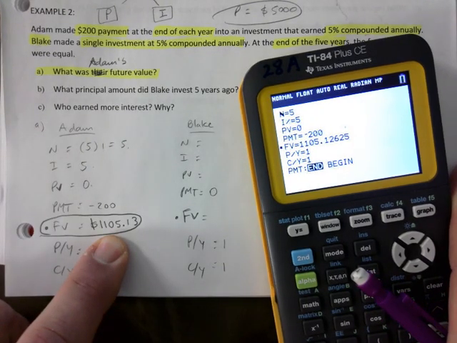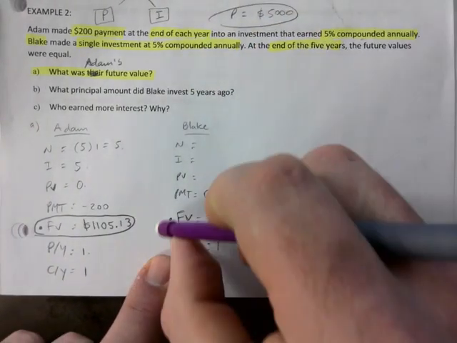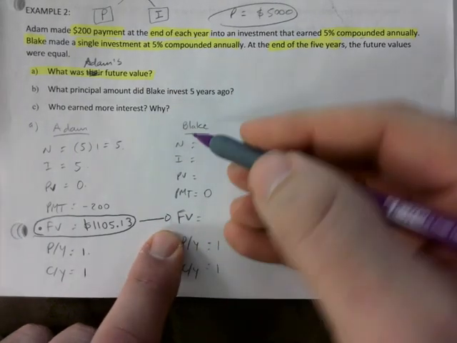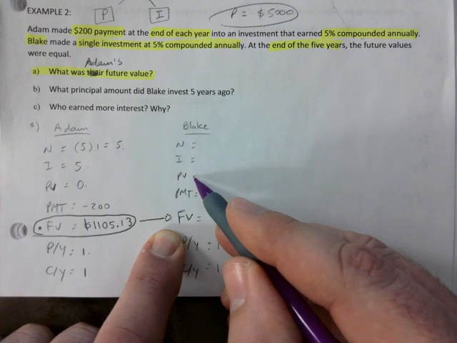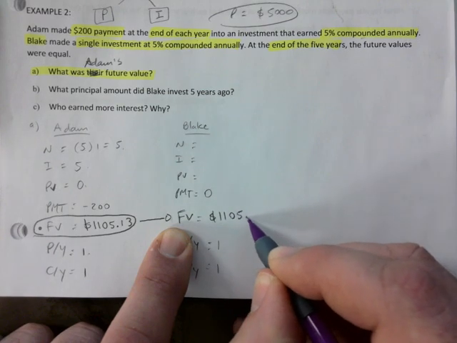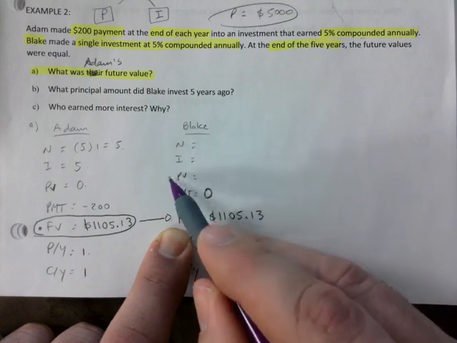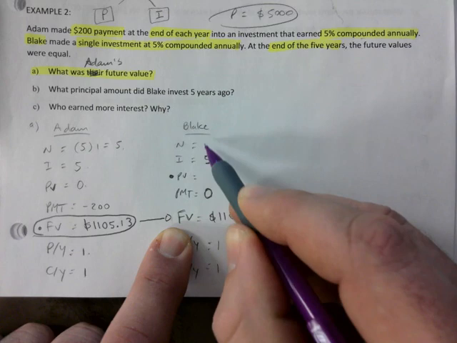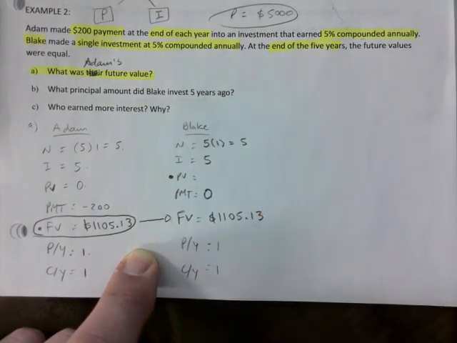And we're told that Blake also ends up with the same amount. So I can just transfer this number over and do the same thing for Blake. But for Blake, I'll figure out how much he would have to start with to end up with the same amount. So it's 1105.13. No payments being made. There's just an initial deposit, same interest rate. It's still the same time. 5 times 1 is 5, right?